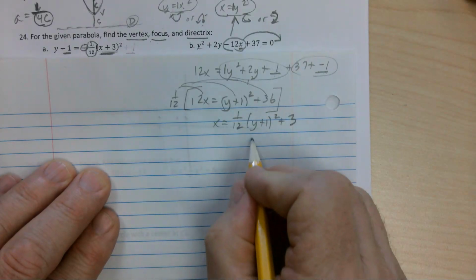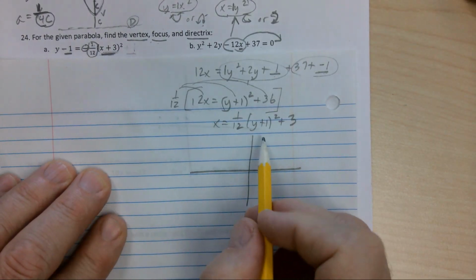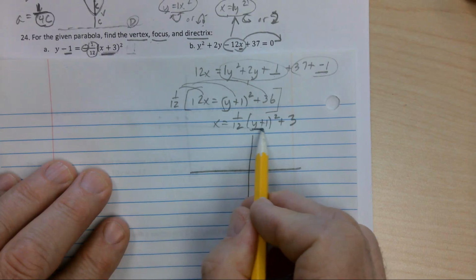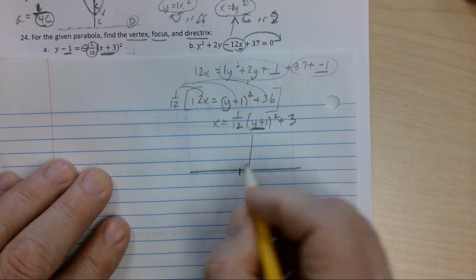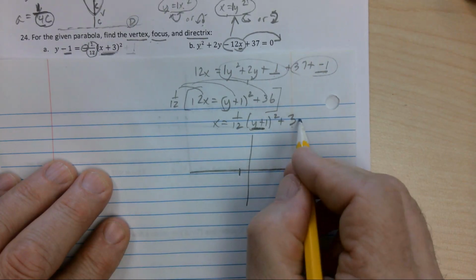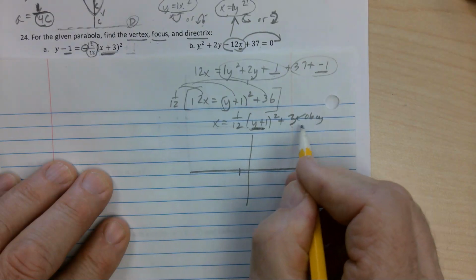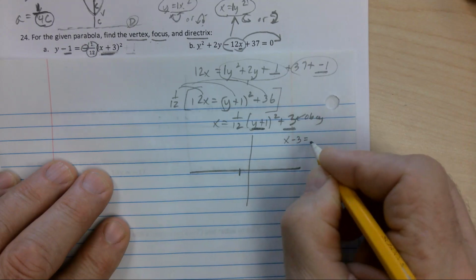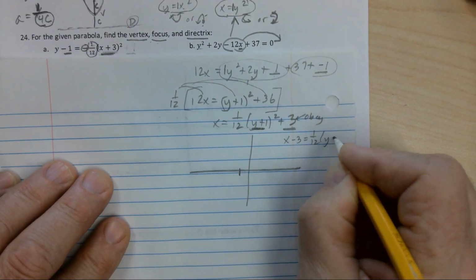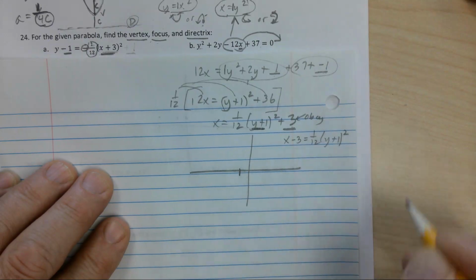Now we can get to drawing. Where's our center? Well, this is opposite, so it'll be left 1. If it's written like this, this is what we obey, so that'd be right 3. Now, pre-calculus might want you to think of it like this. Maybe the CLEP test wants you to think of it like that.